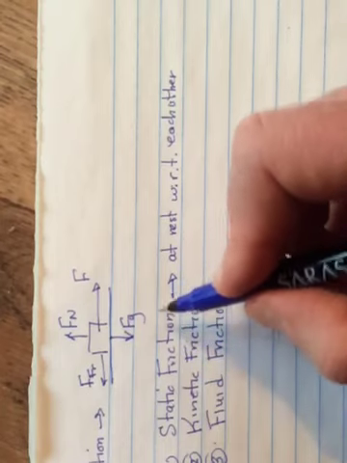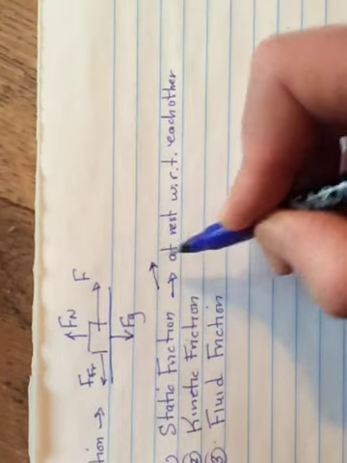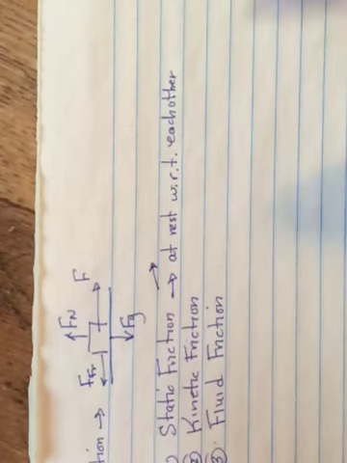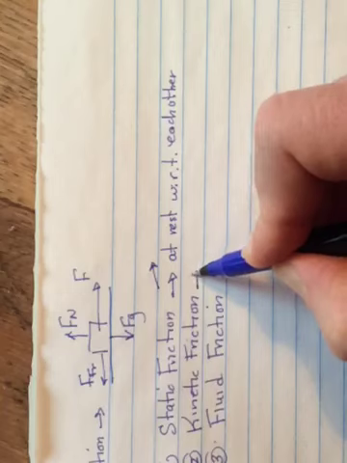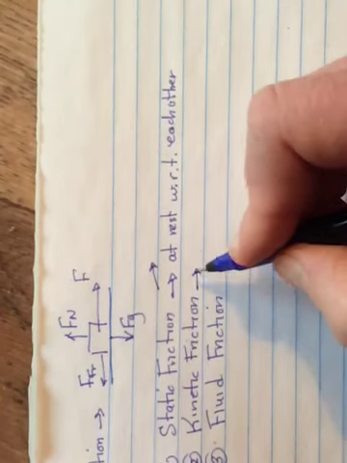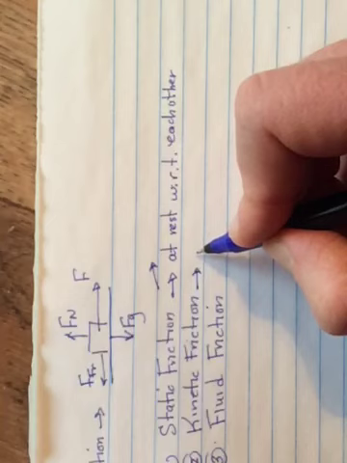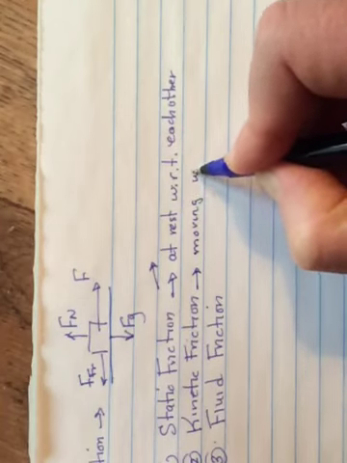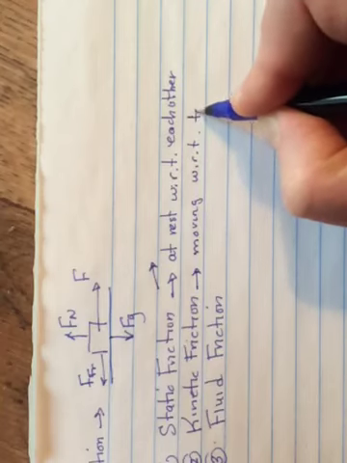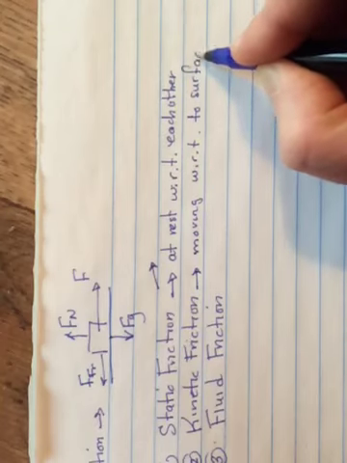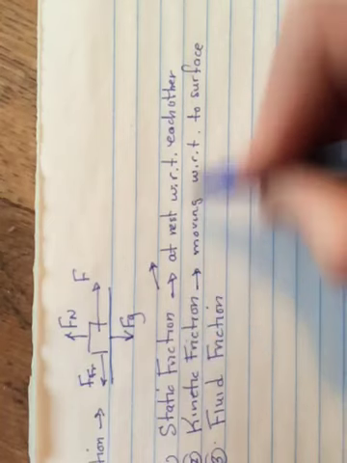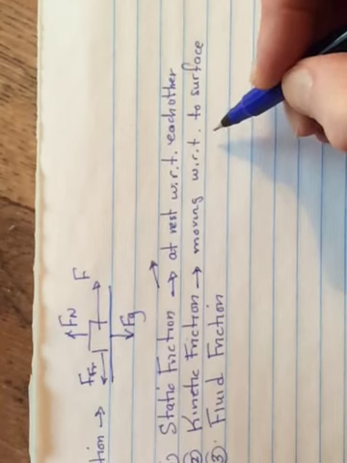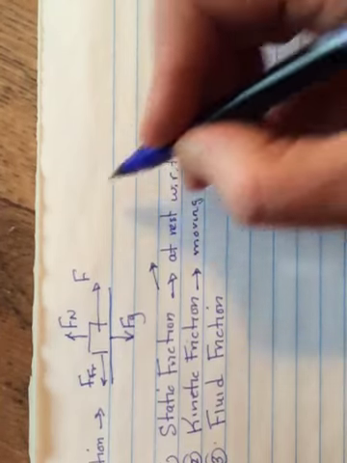Okay, at rest with respect to each other. Remember that static friction has a limit. It varies up to a maximum limit. And once you hit the max, the object will begin to move, and then you have kinetic friction. So kinetic friction is when the object is moving with respect to the surface. Okay? If you remember from grade 11, static is always larger than kinetic. It's always harder to start an object moving than to keep it moving. It's easier to keep it moving.